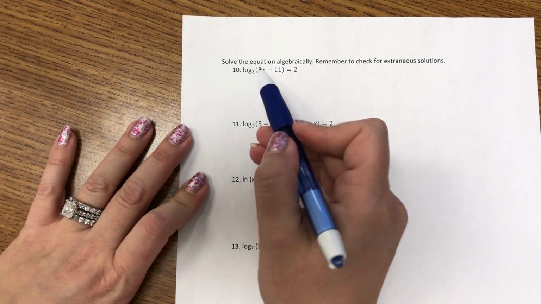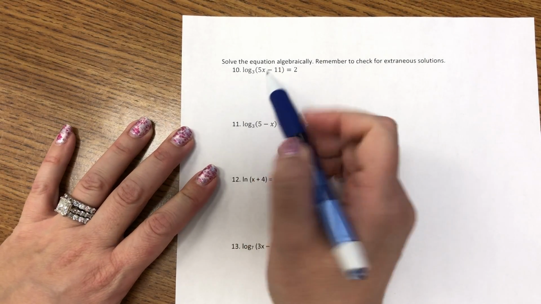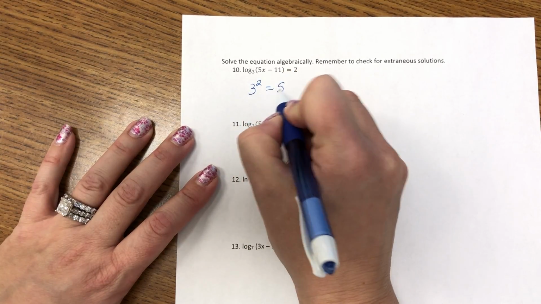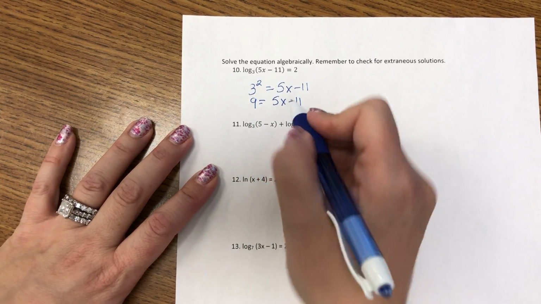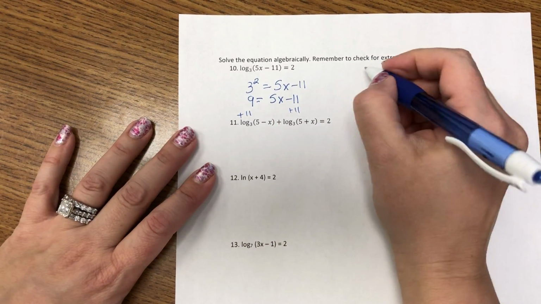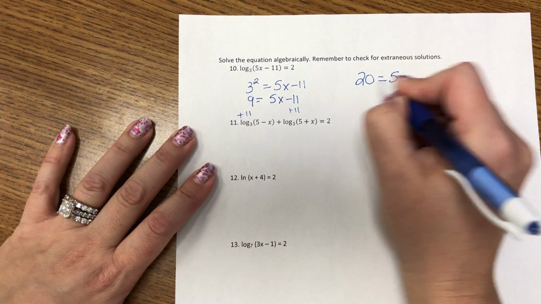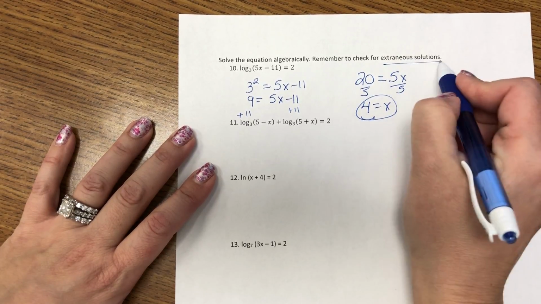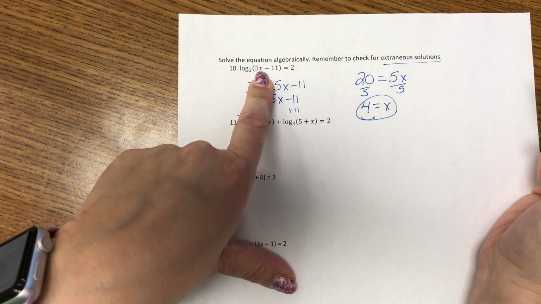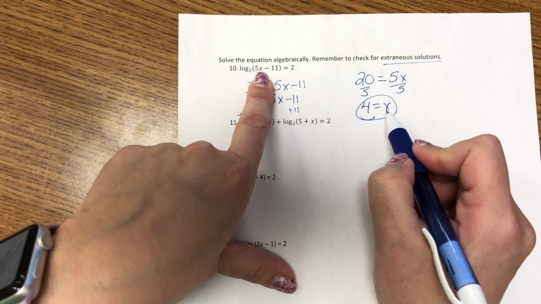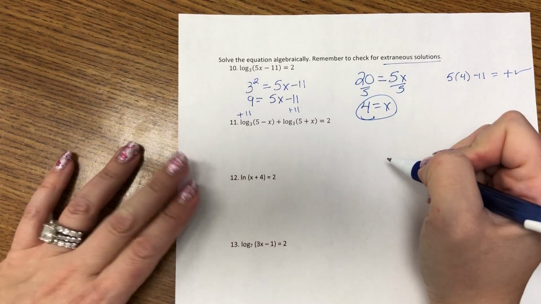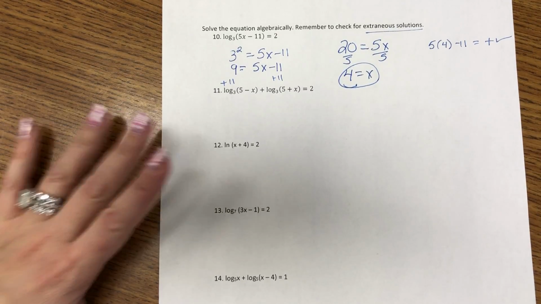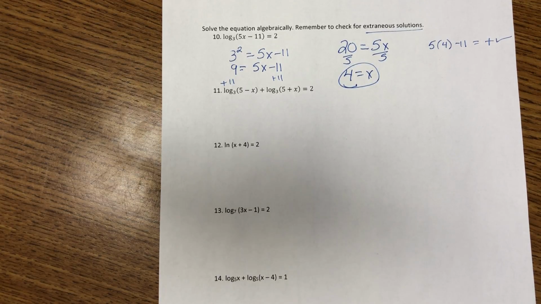All right, solving for 10 through 15. Since I have a single log on the left, I can change this to exponential. So that's 3 squared equals 5x minus 11, which is 9. So now I'm going to add 11 to both sides. Divide by 5, and we get 4 is x. But I have to check for extraneous solutions. The argument can never be 0 or negative. So if I substitute 4 back in just to the argument, that's a positive number, so we're okay. 4 is the answer.